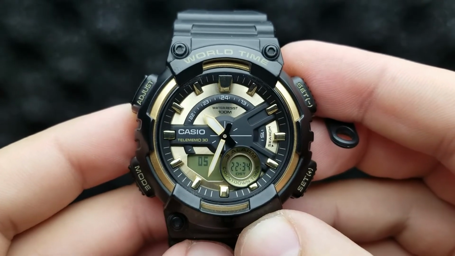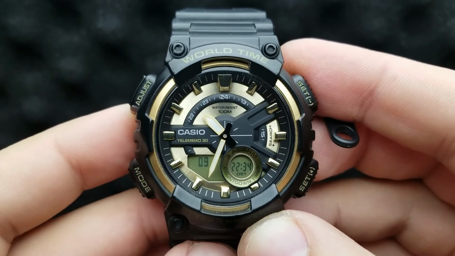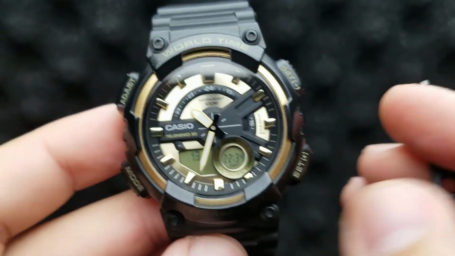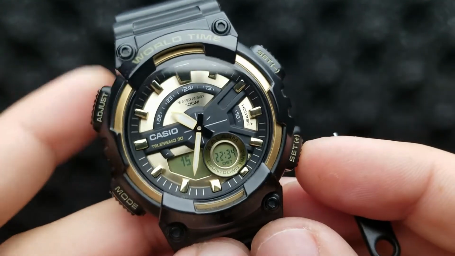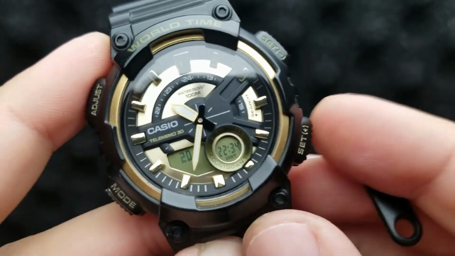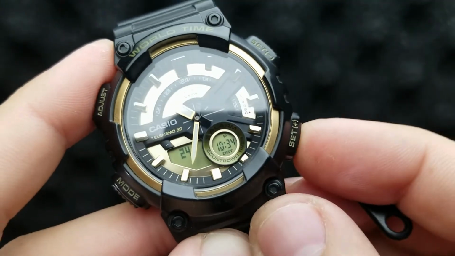You can also shuffle your watch between AM or PM or 12 or 24-hour time setting by pressing the lower right button whilst you are in the standard timekeeping mode. So let me show that. As you can see, when I press the button, it will say 10 PM and the P indicator is over here.